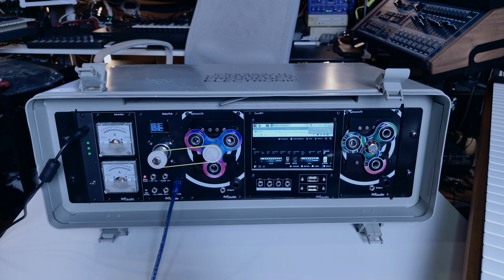So very basic module, very cool design, I believe, and certainly it will find its place in many Eurorack enclosures. So now let's take a look at how that works. All right, so here you go.